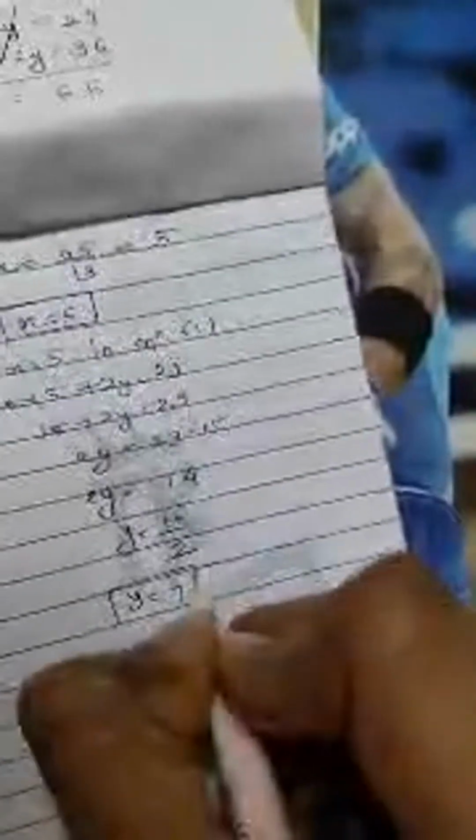So put x = 5 in equation 1. After putting it in equation 1, we get 3 multiplied by 5 + 2y = 29. Here 15 + 2y = 29. 2y = 29 - 15. 2y = 14. y = 14 divided by 2, y = 7. So therefore we got x = 5 and y = 7 for these two equations. So in this way you can solve this.